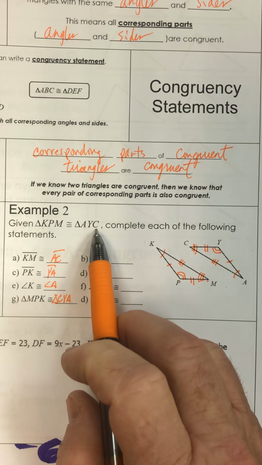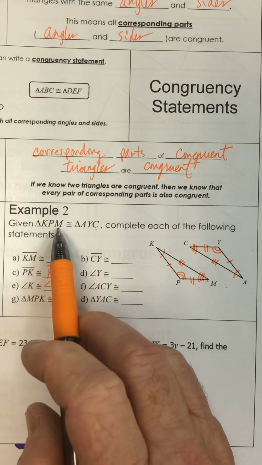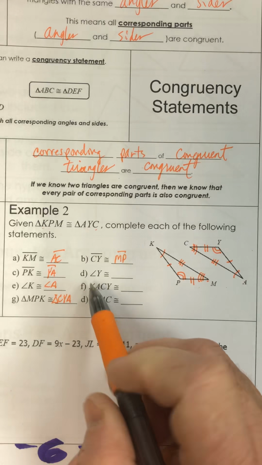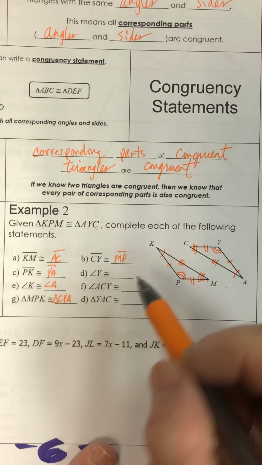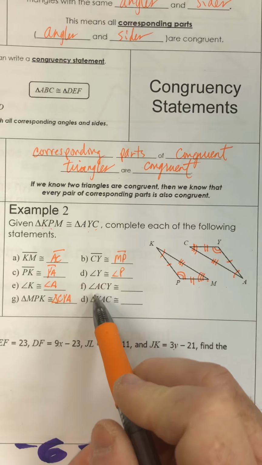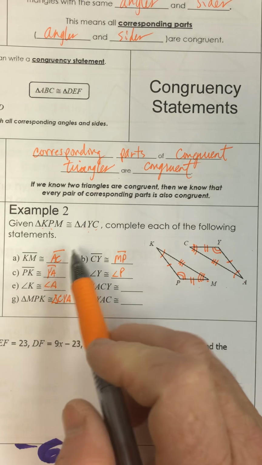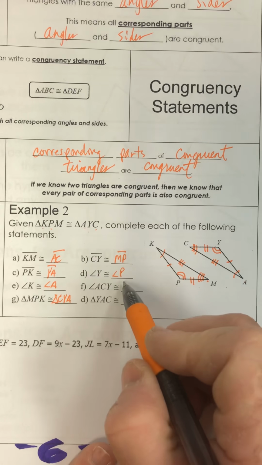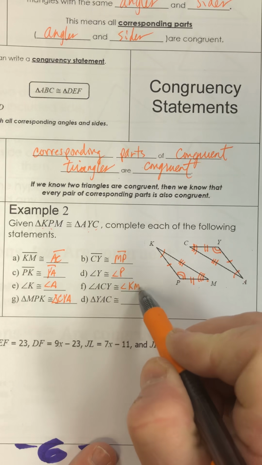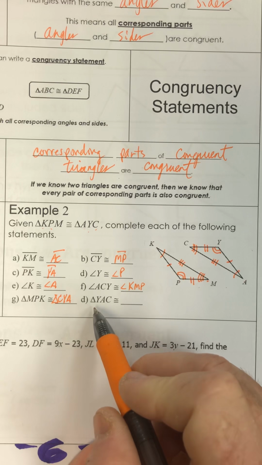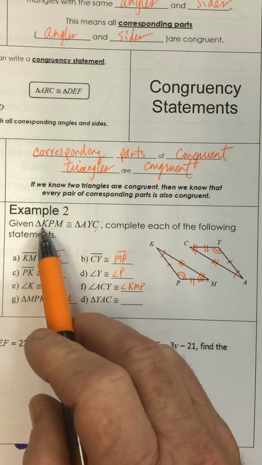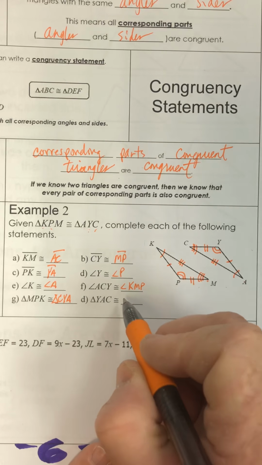Side CY, going this way, would have to be MP. Angle Y would have to be with angle P. Angle ACY would be KMP. And triangle YAC would match with PKM, just written in the same order.